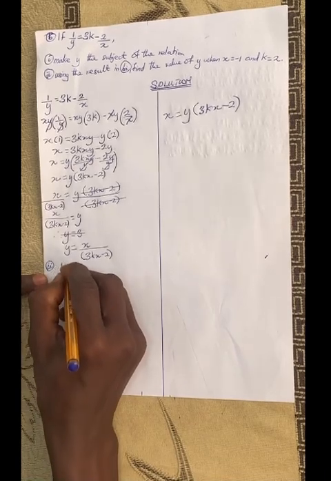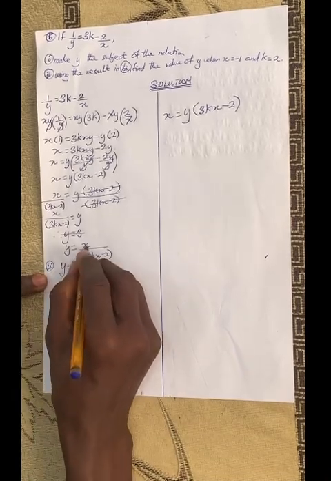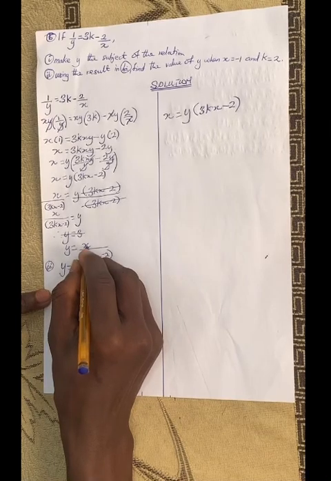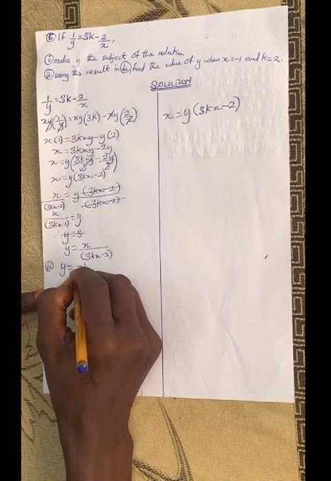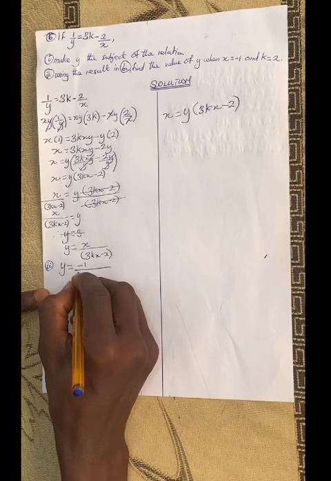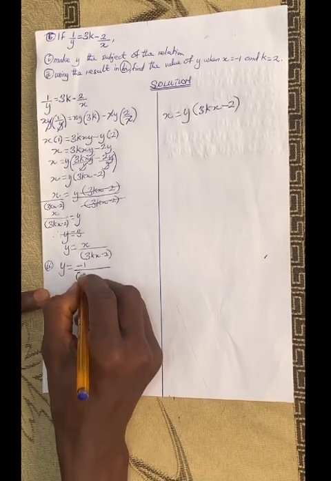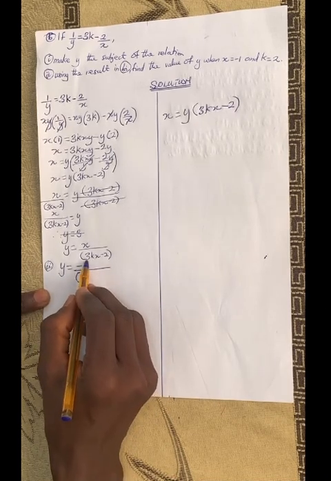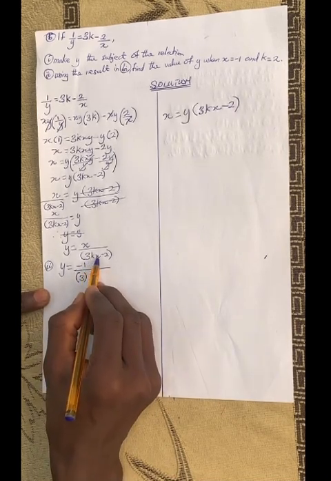So we will write our y is equal to, what is the value of x given in the question? It was minus 1. So we will replace this x here with minus 1. Then all over in brackets, we have the 3. Mind you, 3kx means that 3 times k times x.